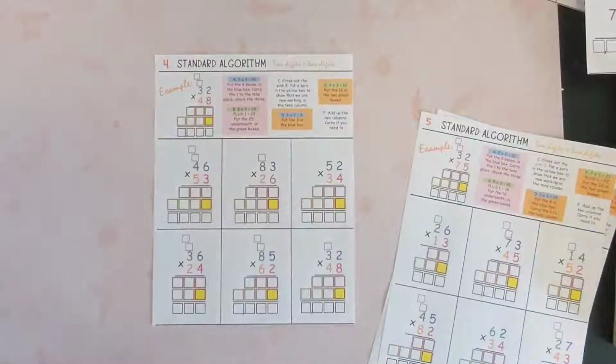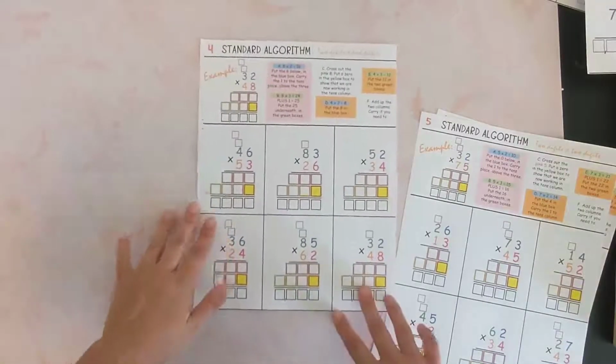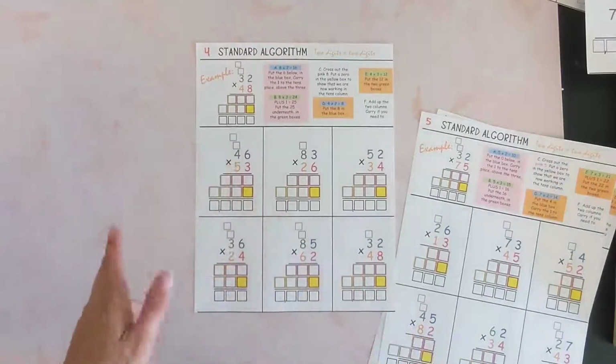Hi everyone, today we're doing the standard algorithm, 2 digits times 2 digits. We are going to do 46 times 53 real quick.